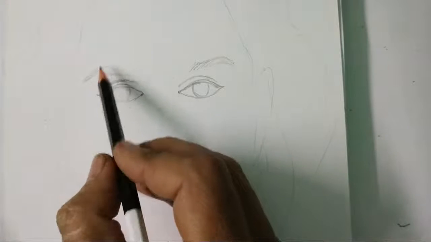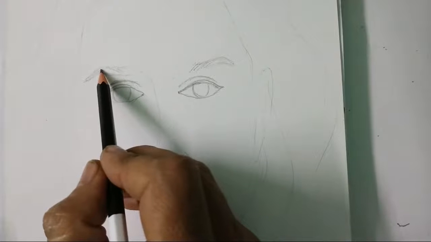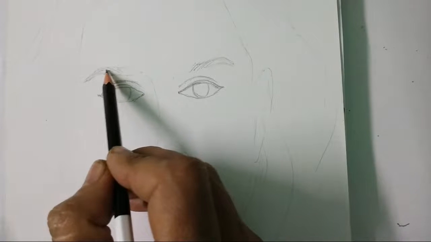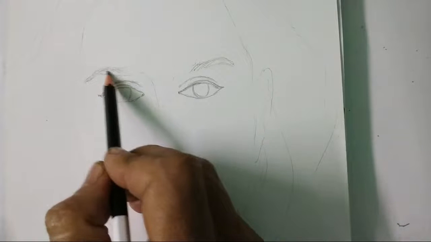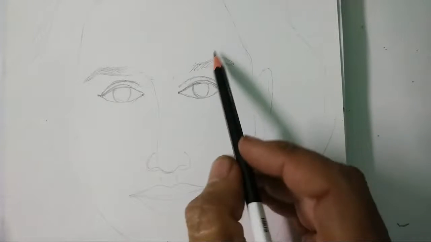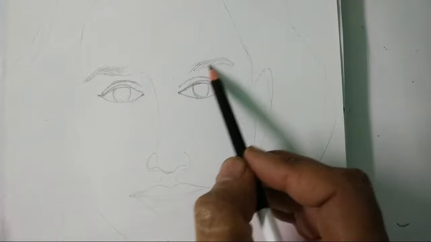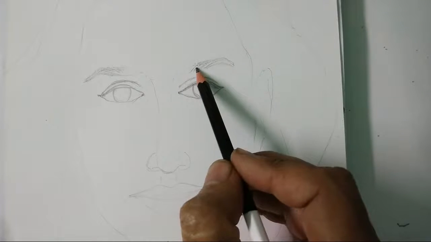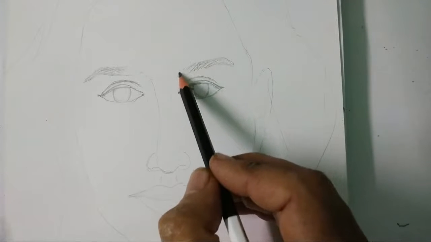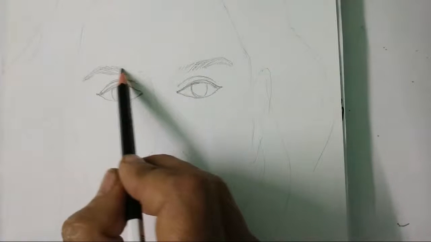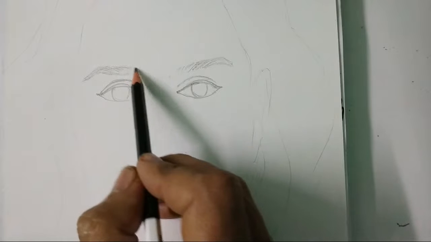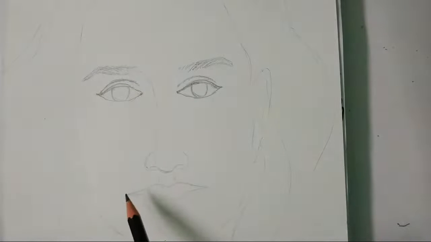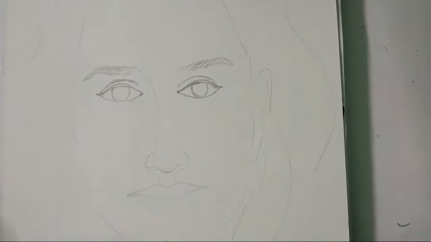Okay, you got it? Let's see if you can get the resemblance. How did you get the resemblance? You get it from the eyes and from, yes, right.